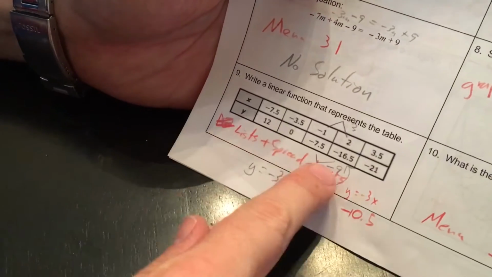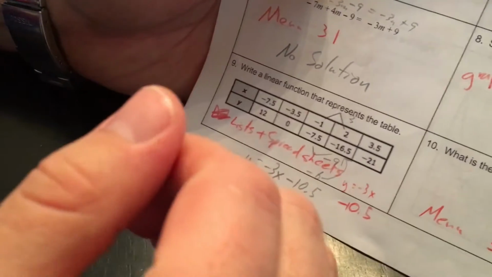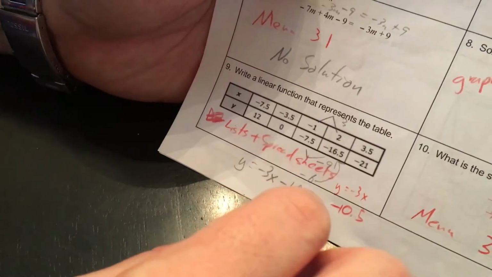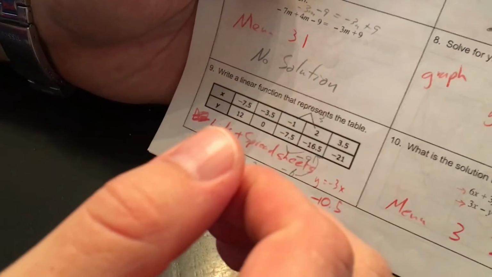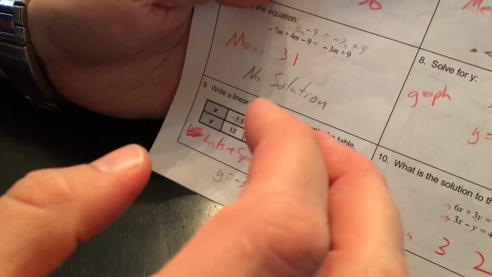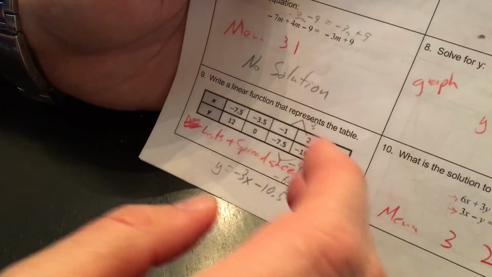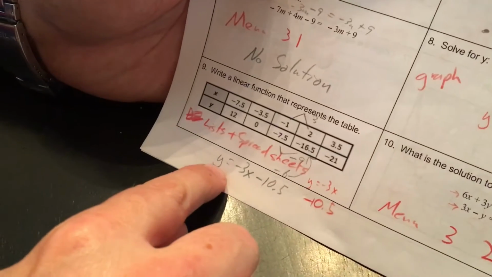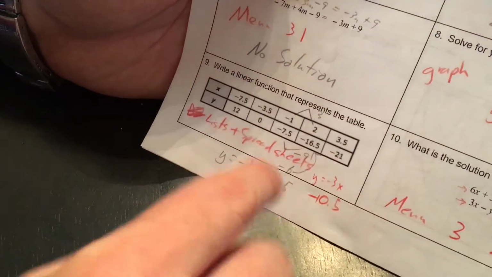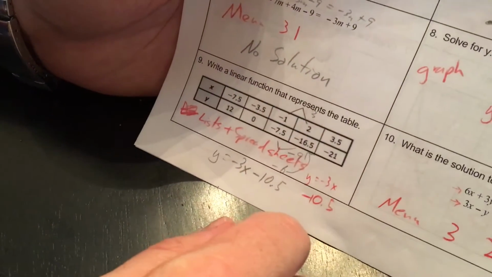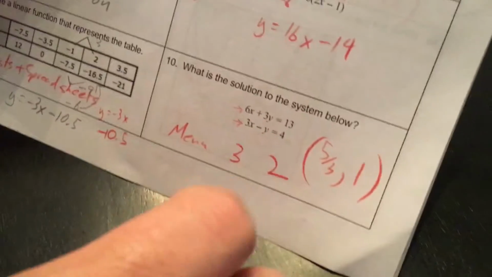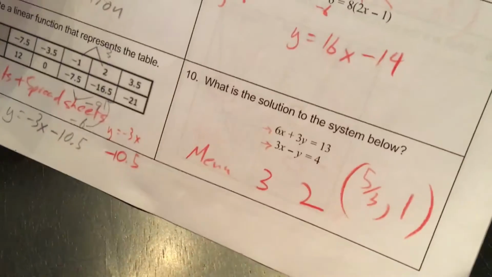This one would be do the lists and spreadsheets, type in the list, label them at the top, x and y, go control doc, open up a new part of the document, make it the data and statistics, and run a linear regression. You get y equals negative 3x minus 10.5. Alternatively, you could graph all the answers and look at the table and see which one matches these values. Solution to the system, menu 3-2 will get you solve system of equations.